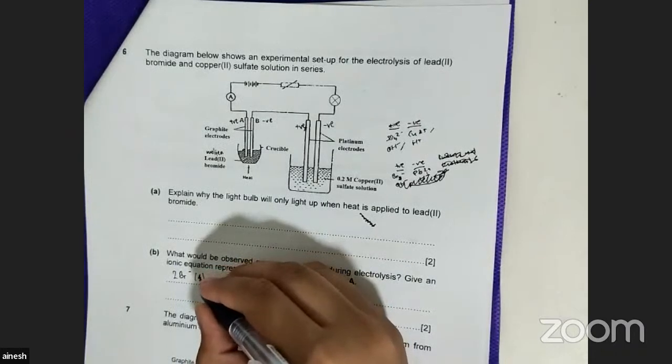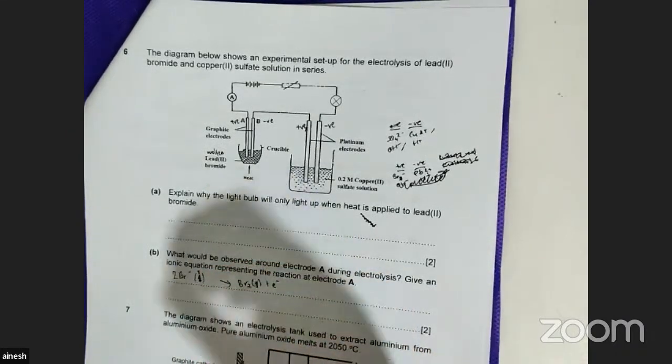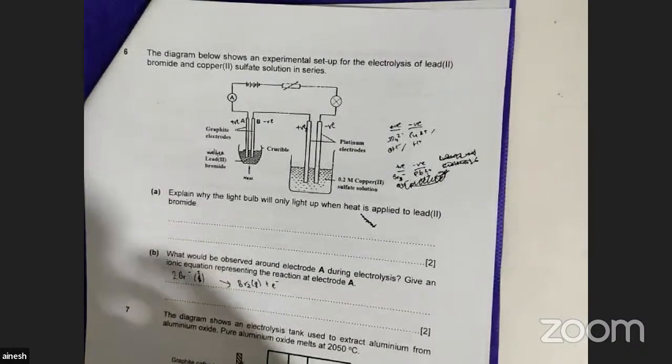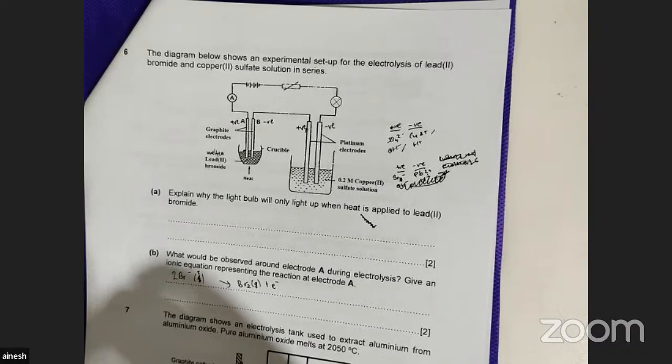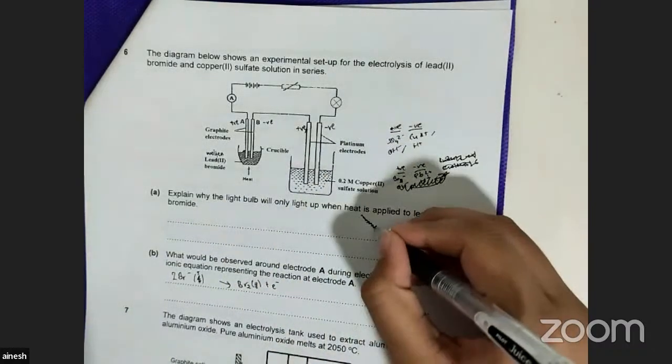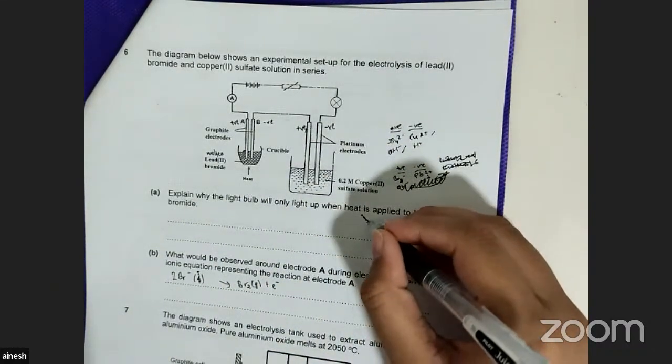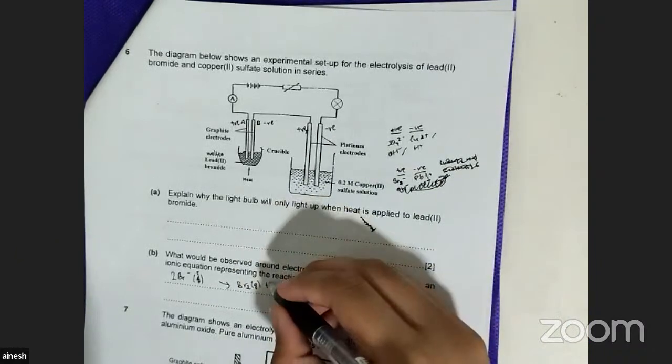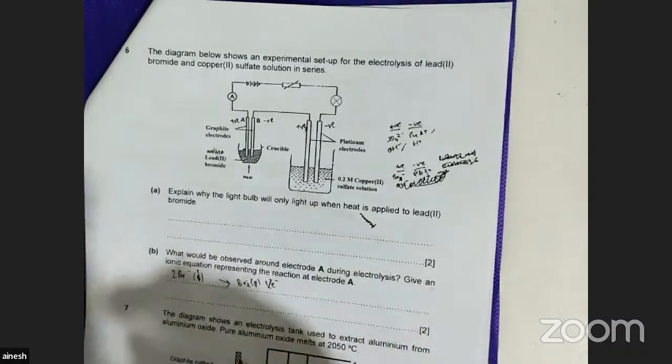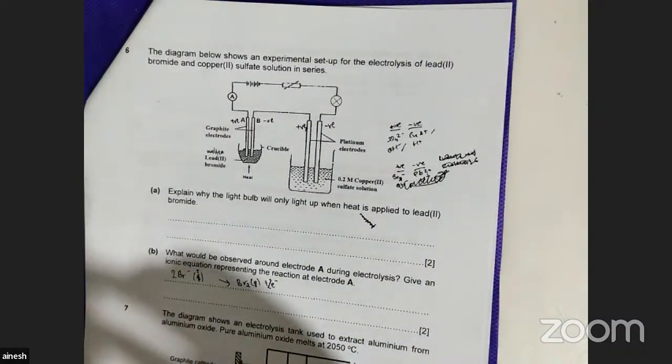What is that symbol? It's solid. So why is it solid? I'm so sorry. Because molten. Oh goodness me, this is the fourth time. I'm not gonna explain anymore. Okay, so up to you. Right, balance the electron, please. Okay, almost perfect reaction. Now, you say what will be observed around electrode A?